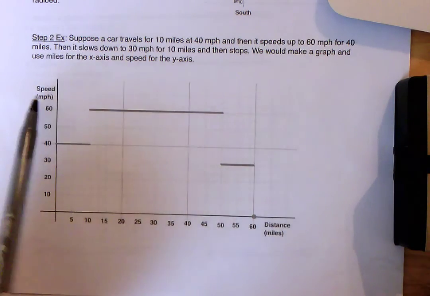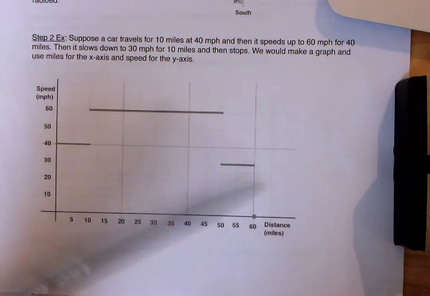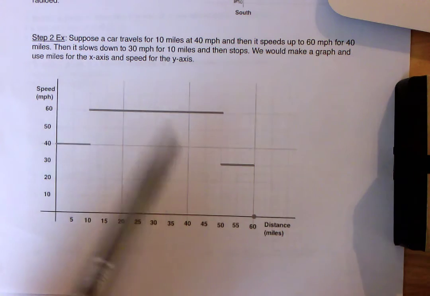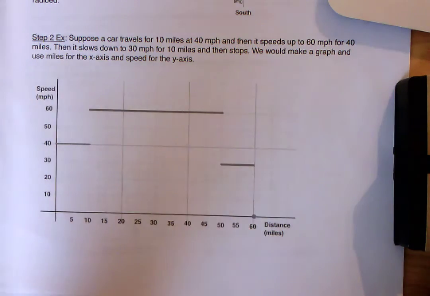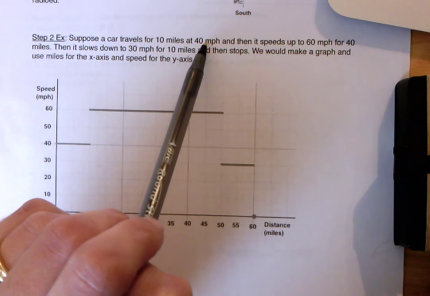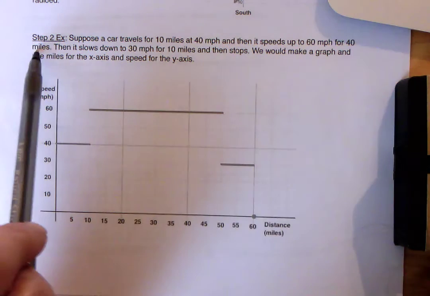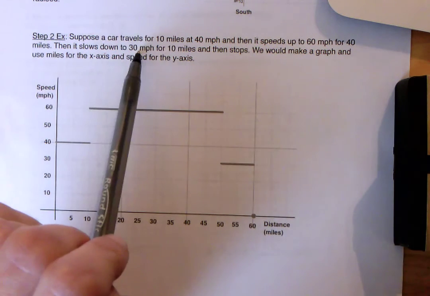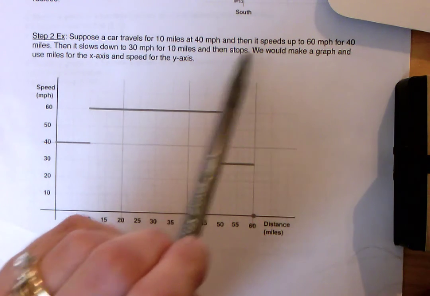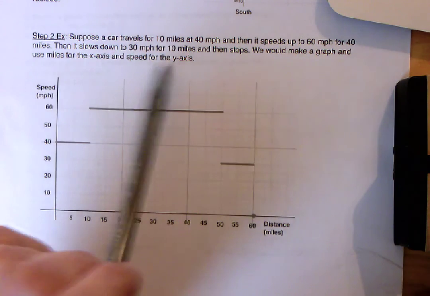So on here we have speed versus distance, which is a little bit different. Before we had distance and time. Now we have speed and distance. So this graph's going to look a little bit different. So it says here, suppose a car travels for 10 miles at 40 miles per hour. Then it speeds up to 60 miles per hour for 40 miles. Then it slows down to 30 miles per hour for 10 miles, and then it stops. We would make a graph and use miles for the x-axis and speed for the y-axis.